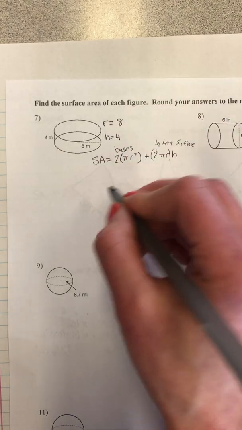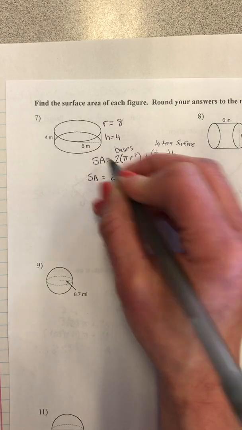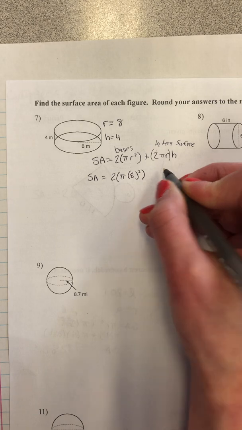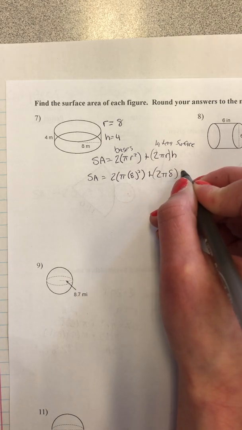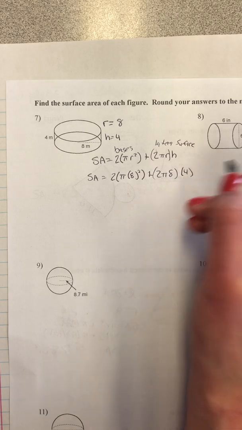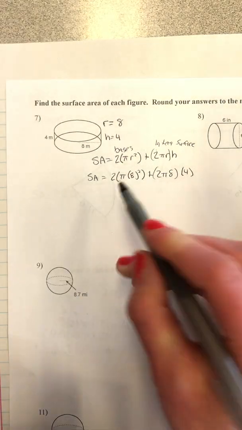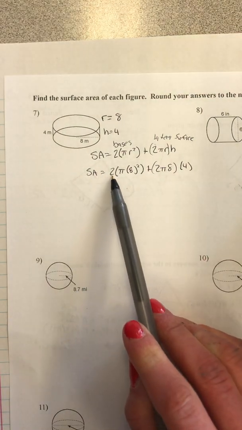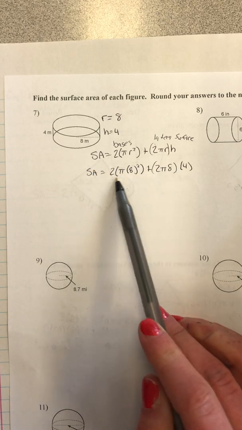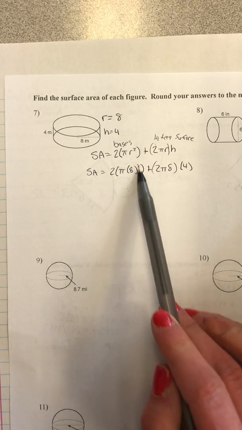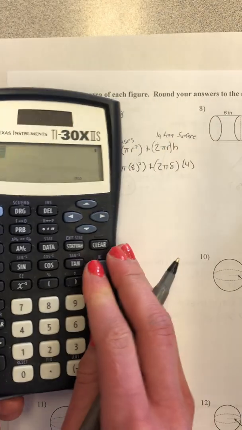We're going to plug each of these numbers into our formula. 2 times pi times our radius, which we know is 8, plus 2 times pi times 8 times our height, which is 4. Again, we're going to just type that into our calculator to get our answer. Make sure whenever you guys are working on this question, you write each of these in. I want you to write the formula and your plugging in, and then you can write the answer last. But I need to see your steps. I want to know what you did.